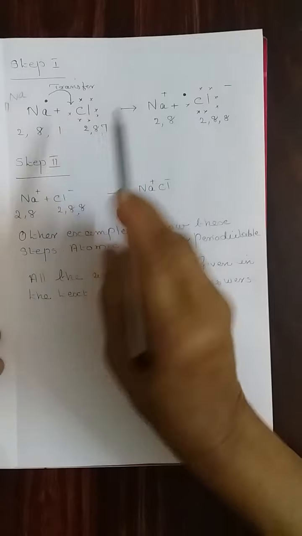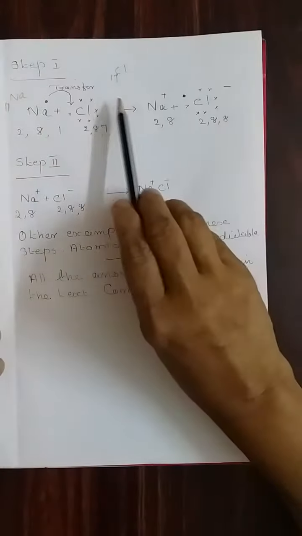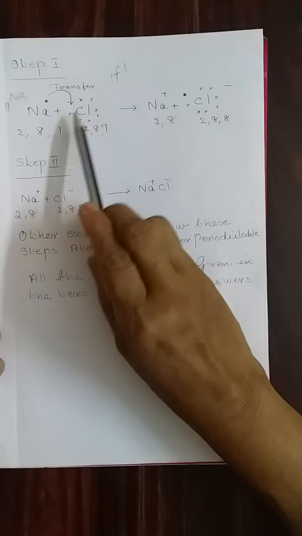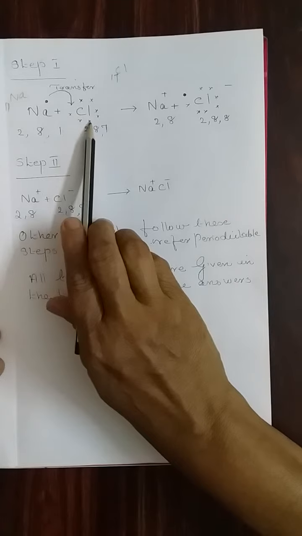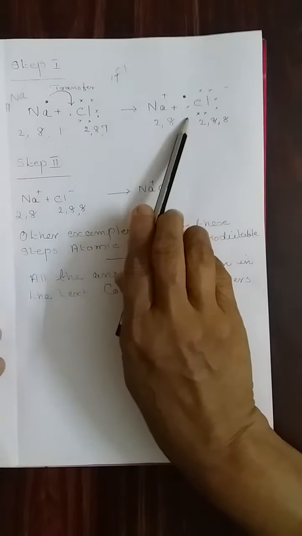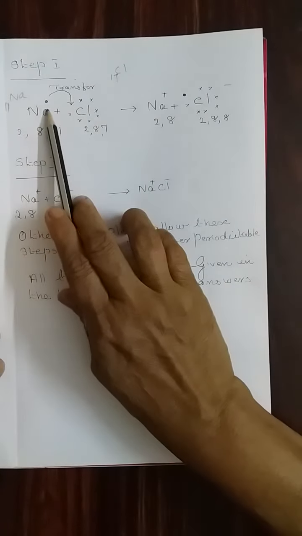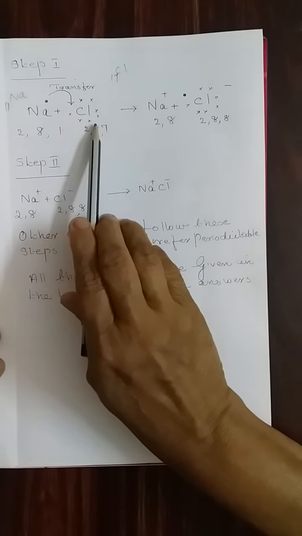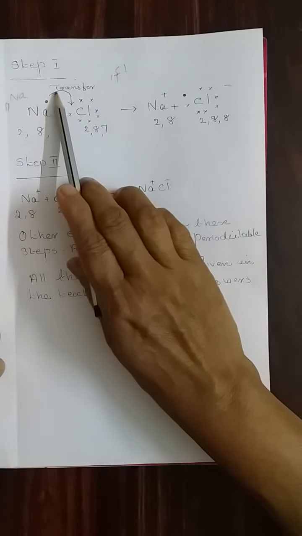Similarly, chlorine electronic configuration, chlorine atomic number is 17. Write that. Then you write 2, 8, 7 and represent the outermost shell, how many electrons it contains, that is 7. If you use different notations for electrons for different elements, it is easy to understand the transference of electron. For example, for Na, the electron is represented like this, chlorine represented like this. Therefore, transfer, put an arrow and above that you write transfer.